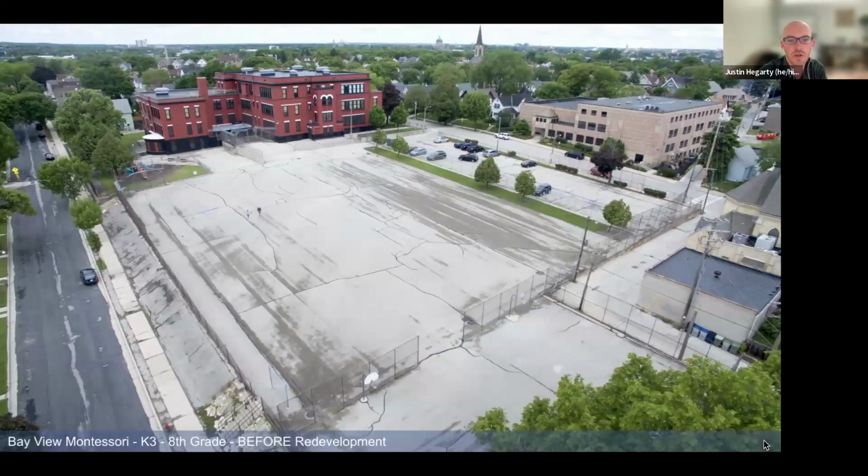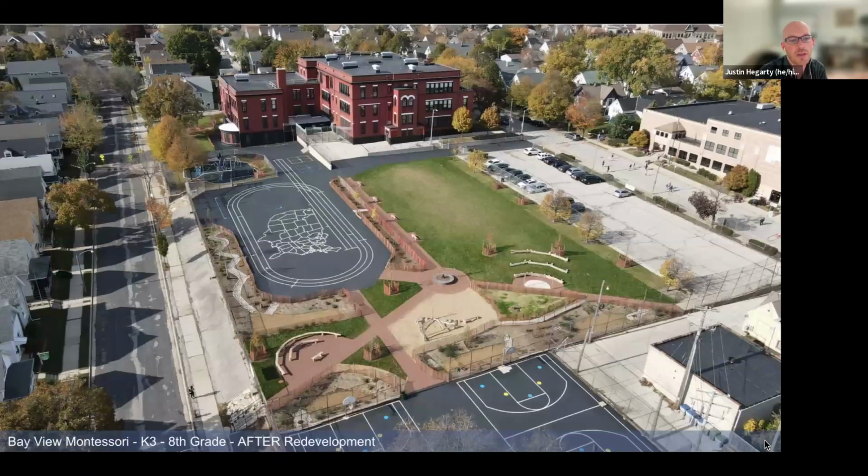And I'm just going to share a couple pictures of before and after schools. We have a lot of asphalt, just like many of our urban school districts. We'll go to the next slide. This is Bayview Montessori K3 through 8th grade. This is afterwards. This is a Montessori school. So we are actively designing these spaces to be in alignment with the school's curriculum as well. The Montessori program has a lot of hands-on, tactile learning opportunities.